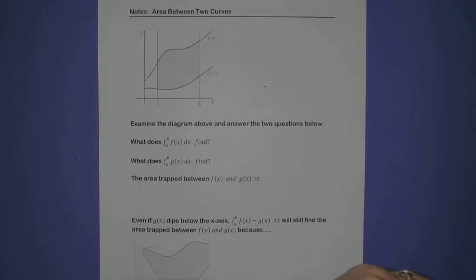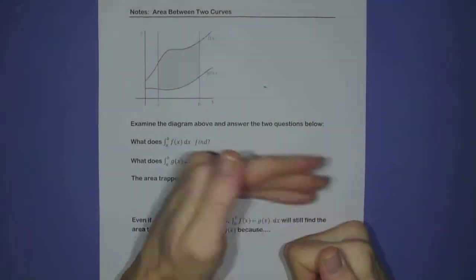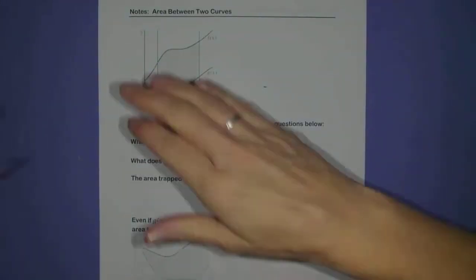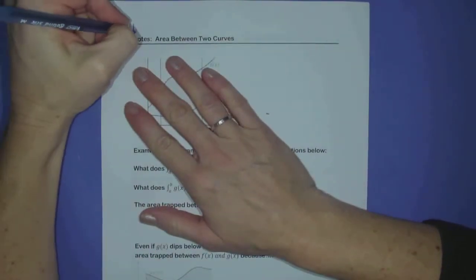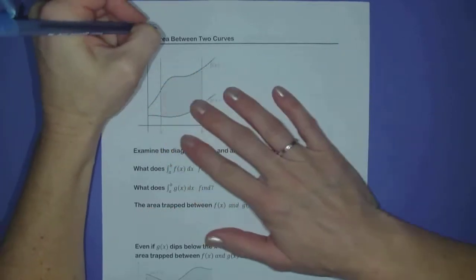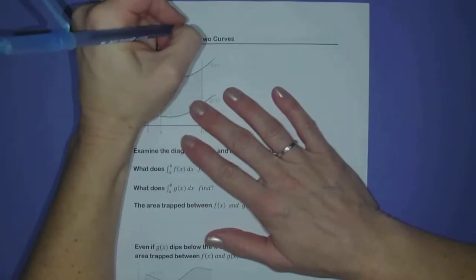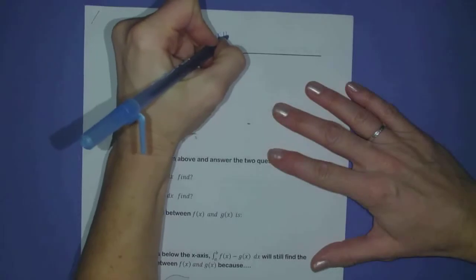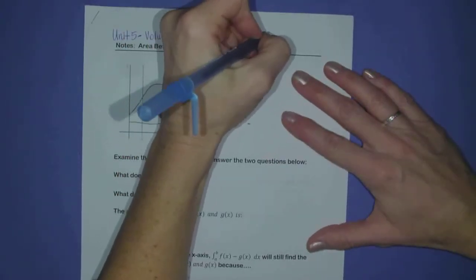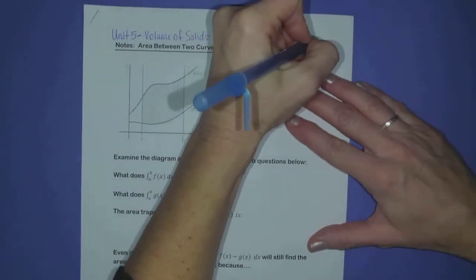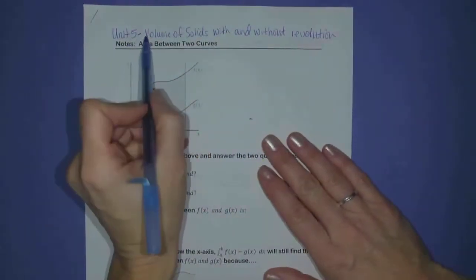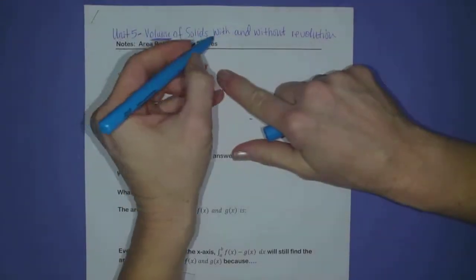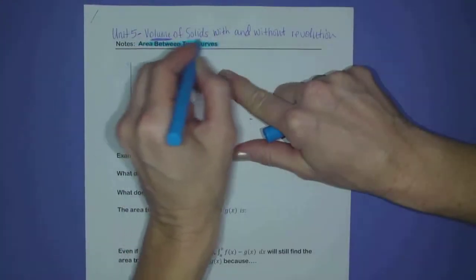These are our notes titled Area Between Two Curves, and this is our first lesson in our new unit, Unit 5. Unit 5 is all about volume of solids with and without revolution. We won't get into volume today. In order to get to this volume idea, we first have to look at this mini lesson within the chapter, titled Area Between Two Curves.